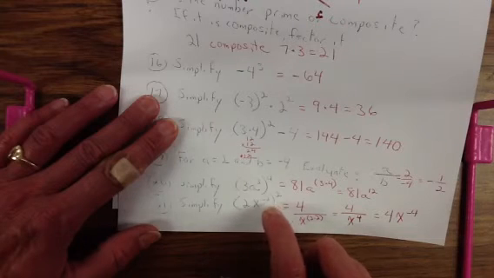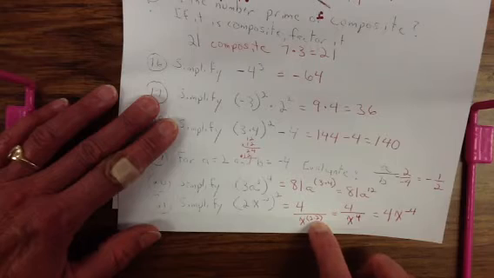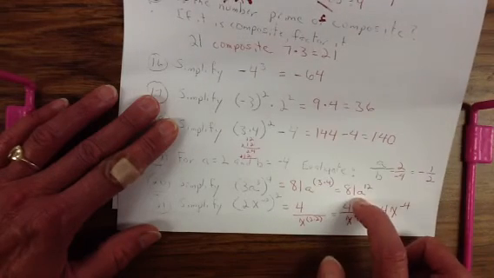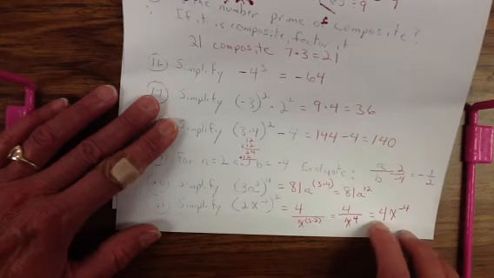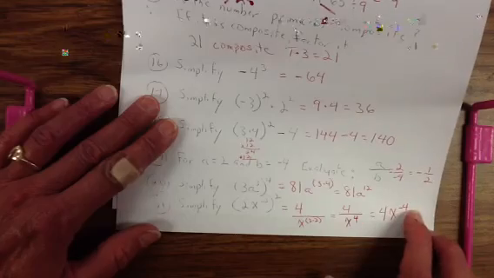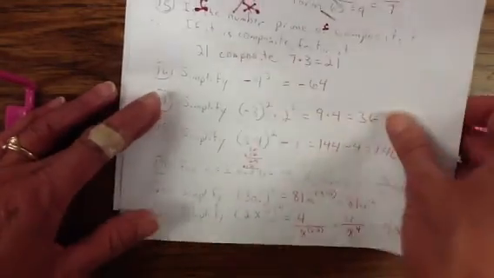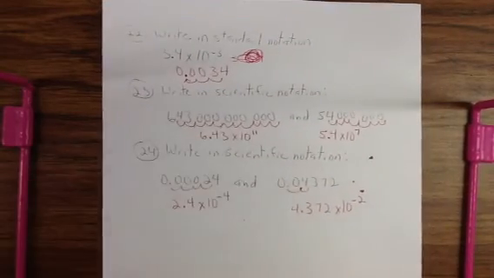And when I square it, it would be x to the 2 times 2. So it would be 4 divided by x to the 4th, or you could write it 4 times x to the negative 4. Either way.